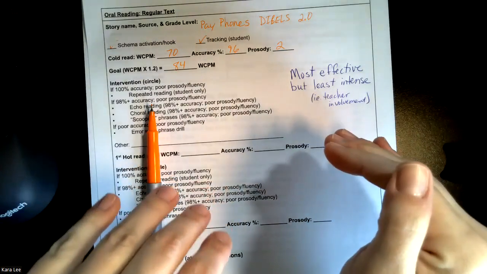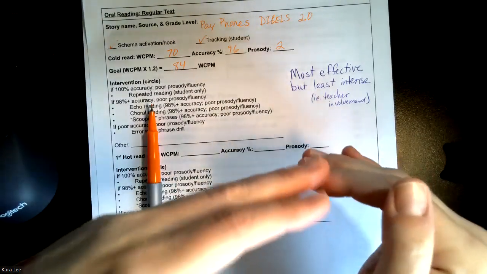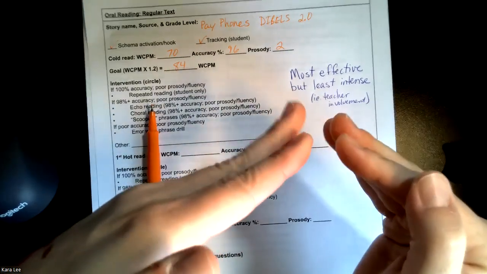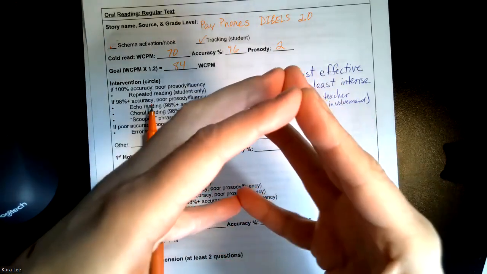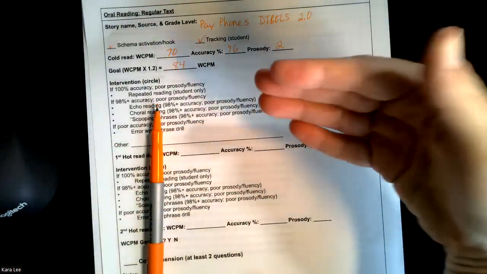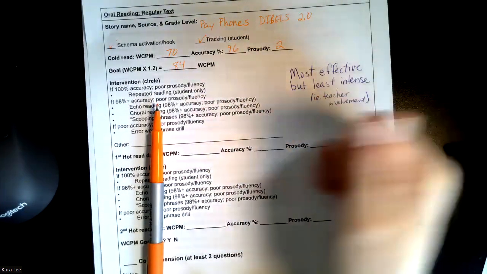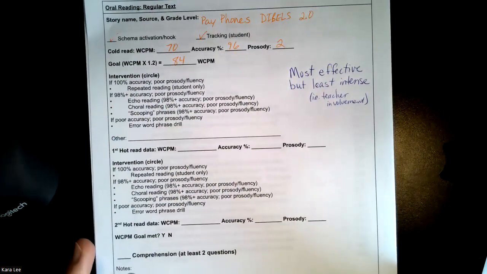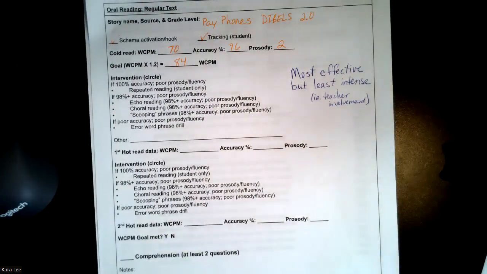And the reason for that is we want to give them just enough help, right? We really do want to give them just enough help, support, scaffolding, right? So that they're closer and closer to getting to that independence. Okay. So that's the idea there with intervention, or getting them to a certain goal level.